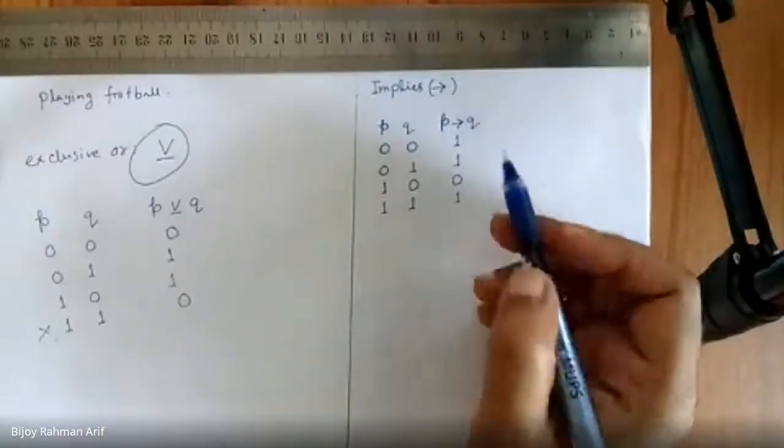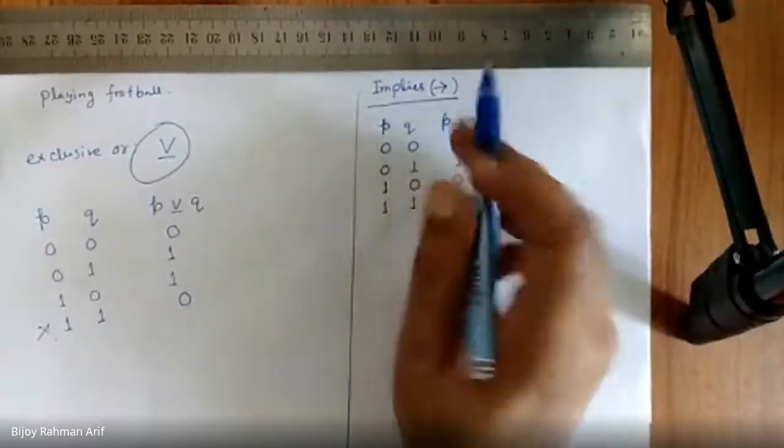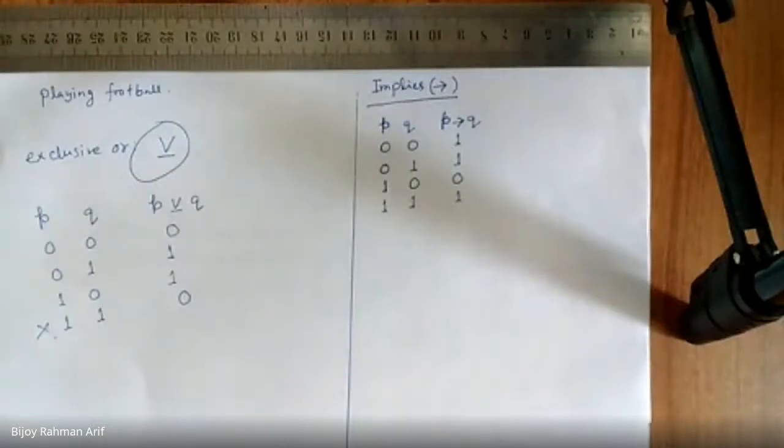Sir, 1. Achha. Now, what is the plain English meaning of implies? That is the question.